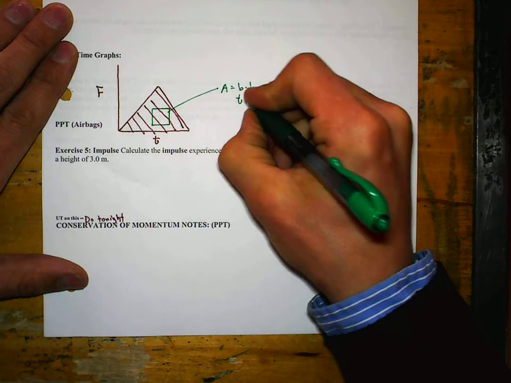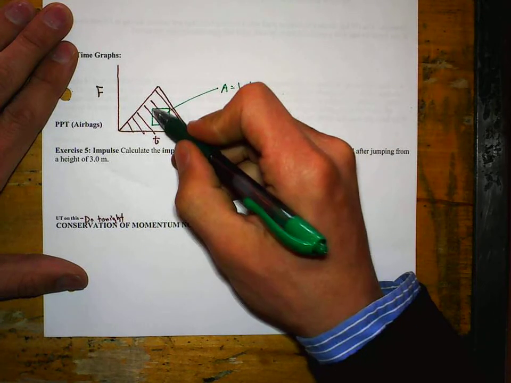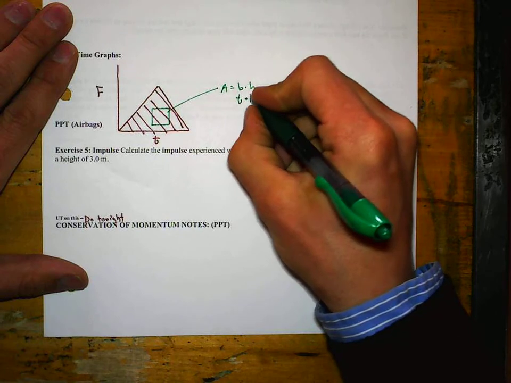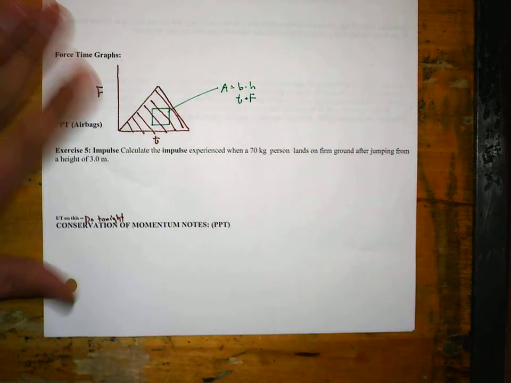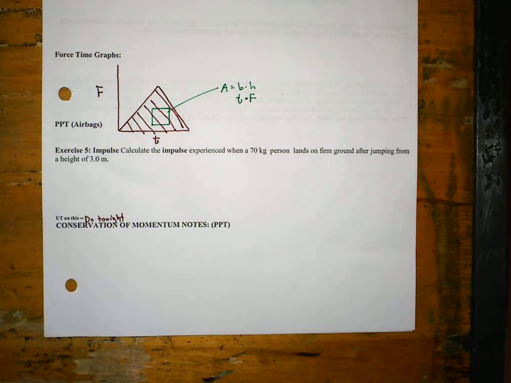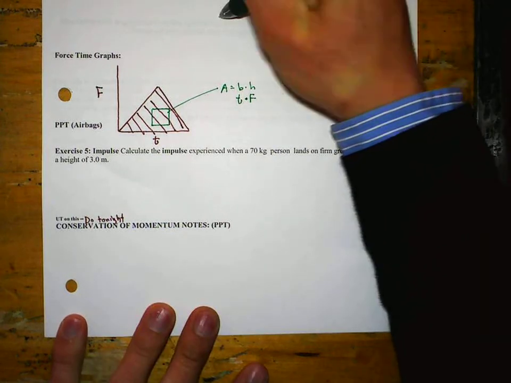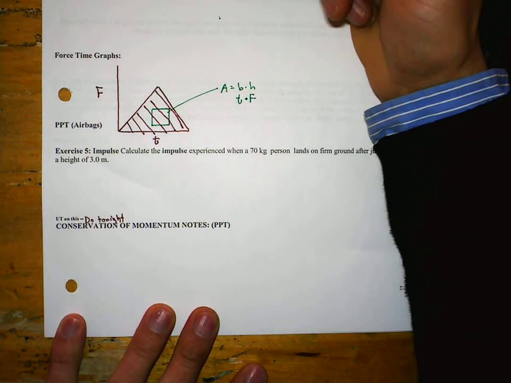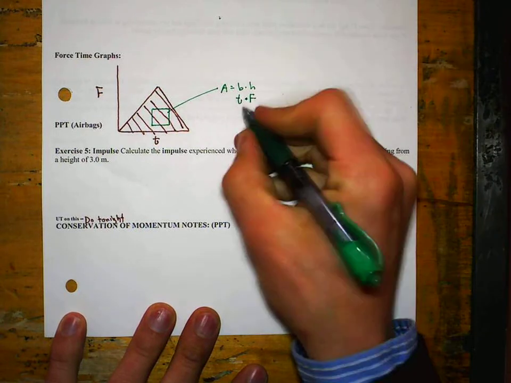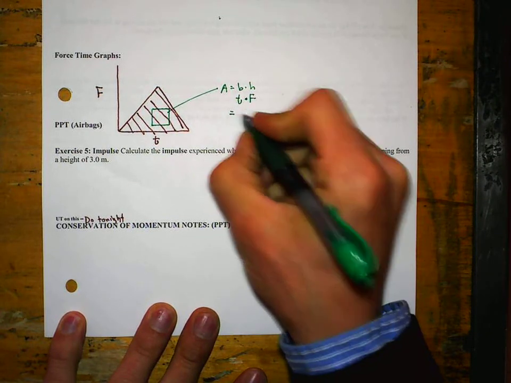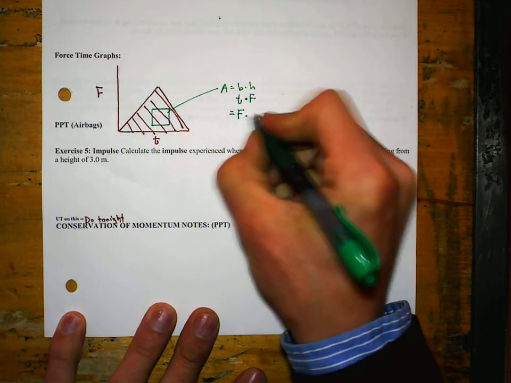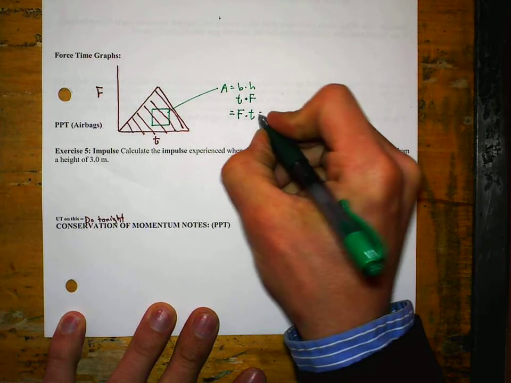And what's the height measured in? Force, newtons. So we got a time times a force. That looks suspiciously like what? FT, force time. What is that? FaceTime. Wow. Force times a time is a delta P.